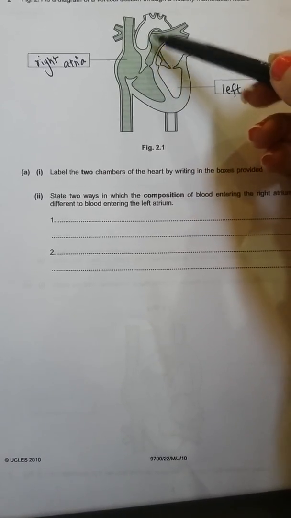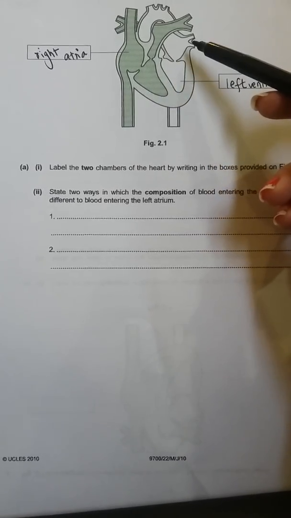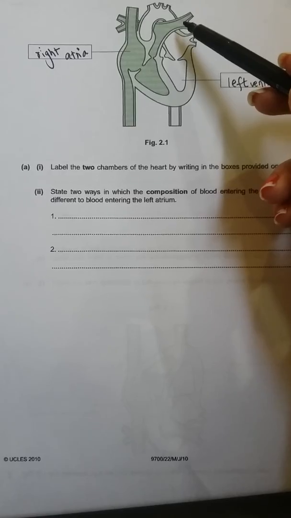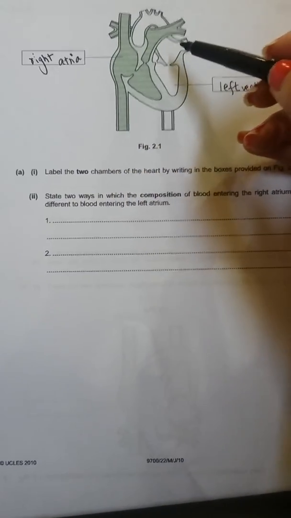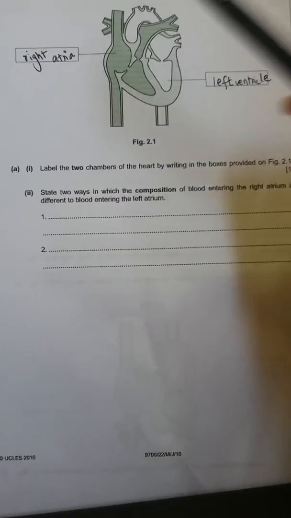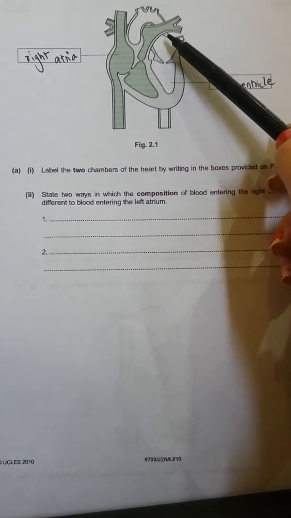But once it passes through the lungs and then enters the left atrium through the pulmonary artery, it has been oxygenated. The carbon dioxide has diffused out, so it has less carbon dioxide. So this is the second difference: the right atria has more carbon dioxide, the left atria has less carbon dioxide.